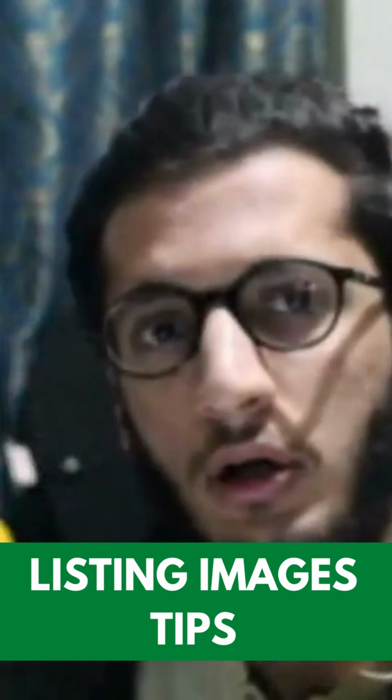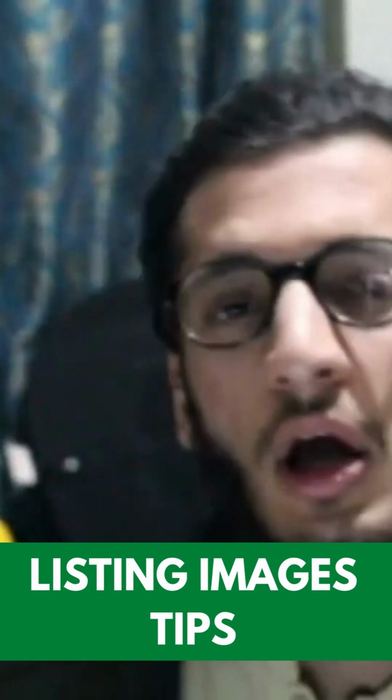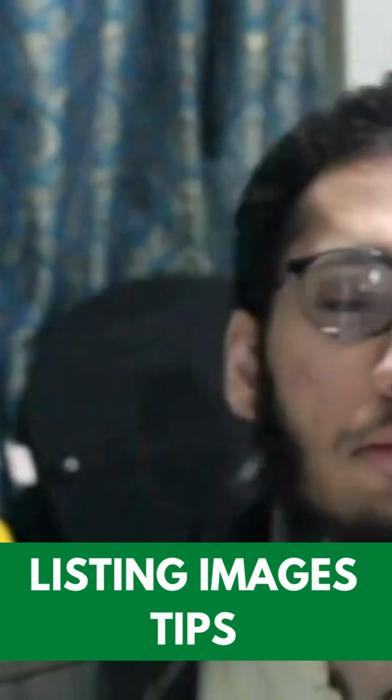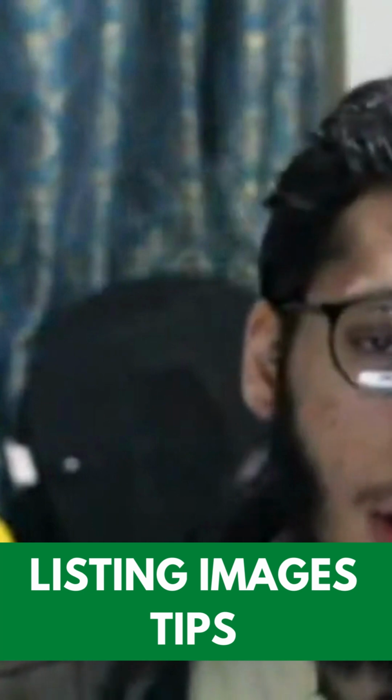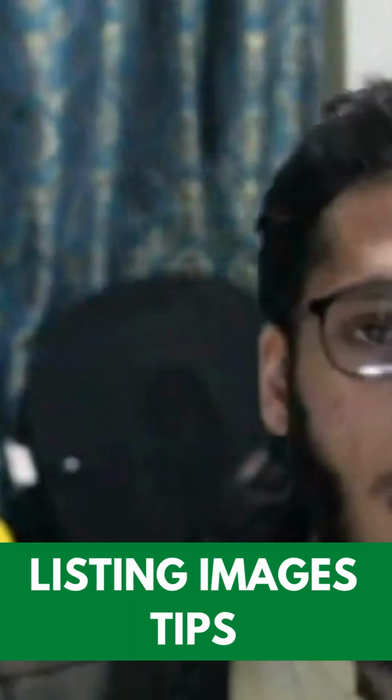listing images. You can download icons on any website, such as Flaticon, and there are multiple bundles on free websites. You can just Google it and download the icons from there. I can use these in Canva or even in Photoshop.